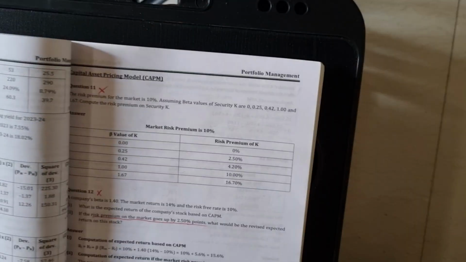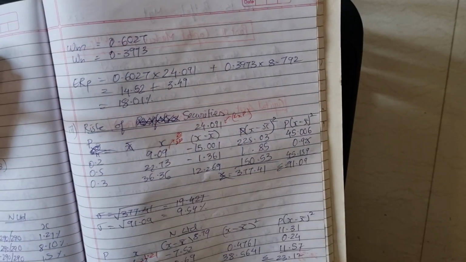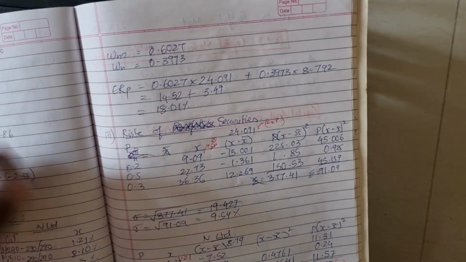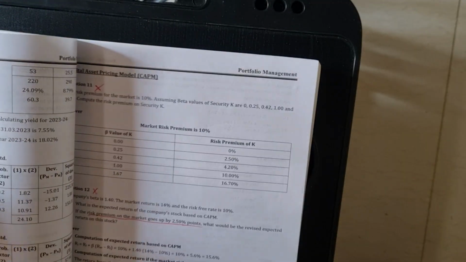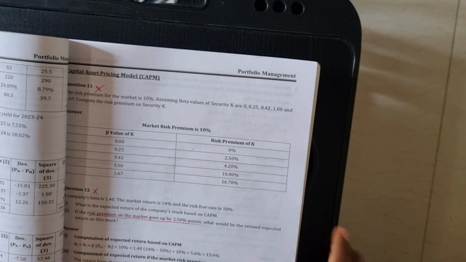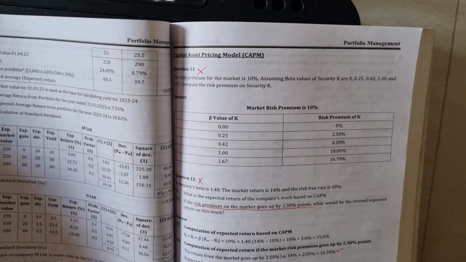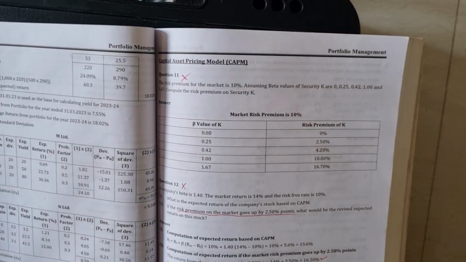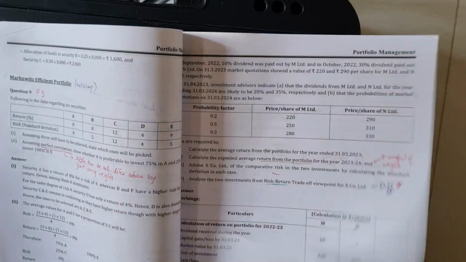So if we make a portfolio of it, we calculate standard deviation, right? They are asking just to calculate standard deviation. Okay, we leave it here only. So security M is riskier.